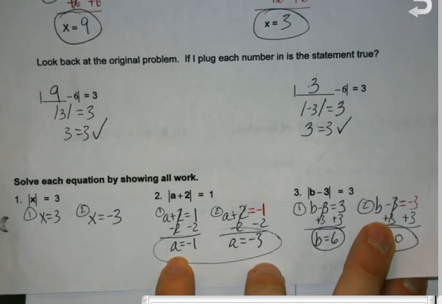So as we flip, yep, I'll get it flipped back over here in a bit. We'll get you set.